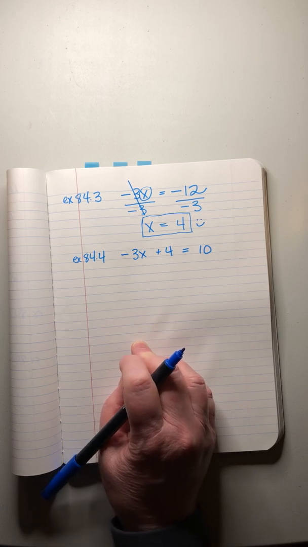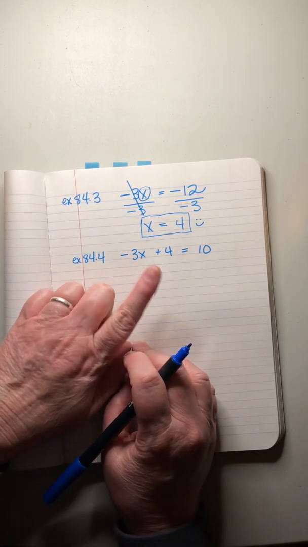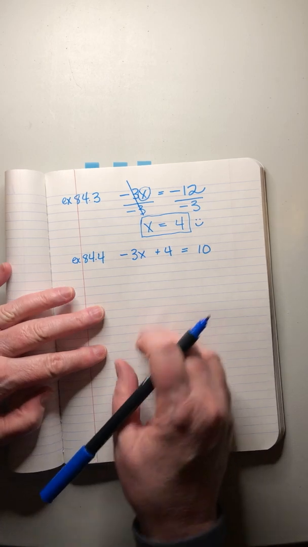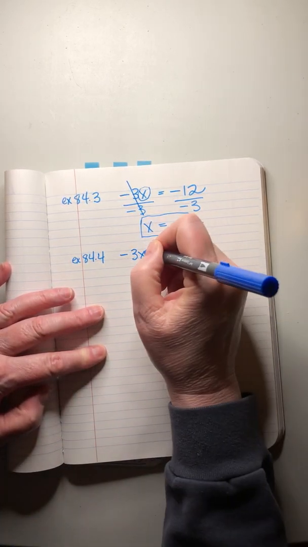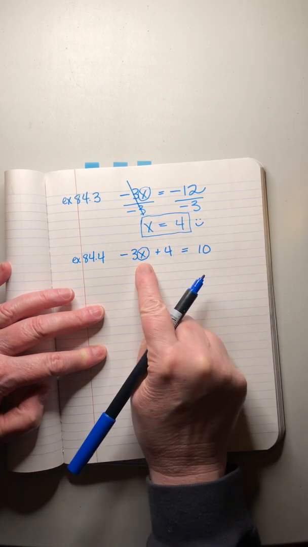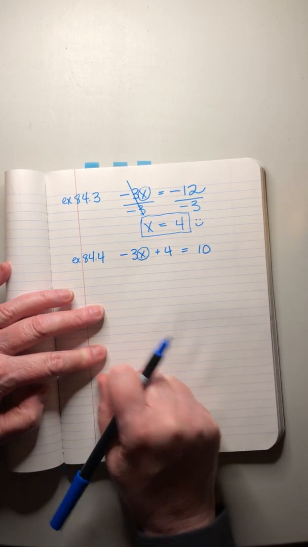So here we have this problem. We have to figure out how to solve it. Don't worry about negatives and positives or what the numbers are doing. Just start by going, okay, where's my x? Right there. He needs to be by himself. How am I going to unravel this mess?